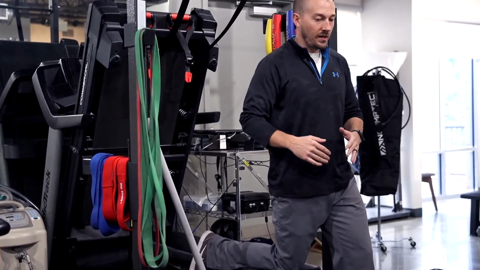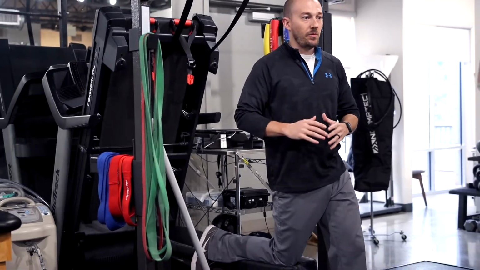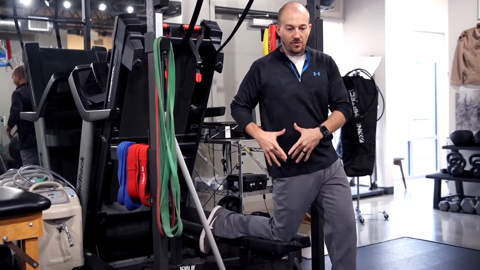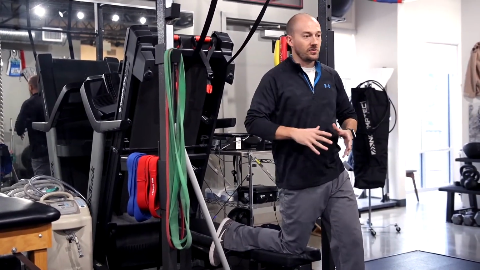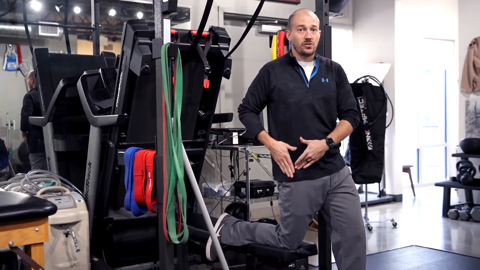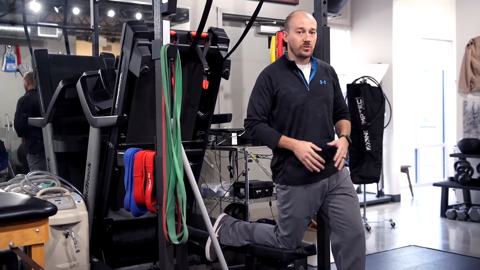So what I don't want is gross rotational movement. That's going to be more lumbar spine. But what I want you to do is more rotate through the hips here instead of through the spine here. So rotating through the hips, you're going to feel that tremendously here. This would be a great capsular stretch. It's also going to help work on the lateral chain here.